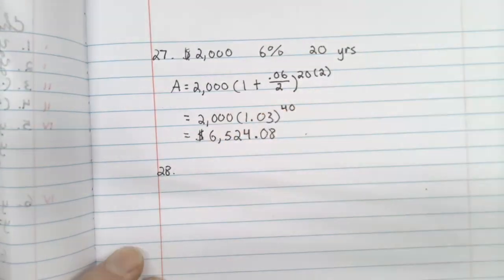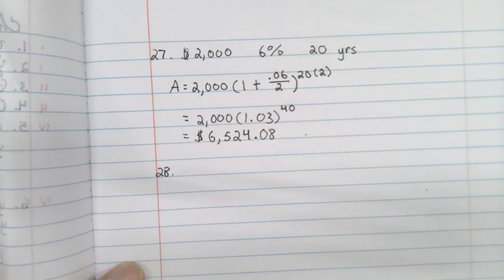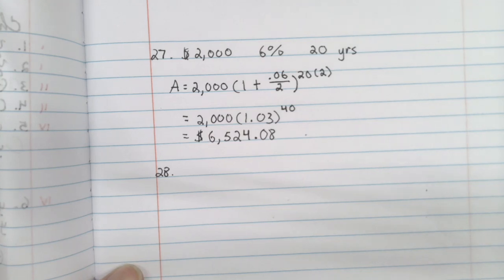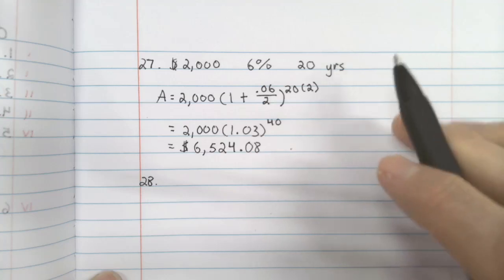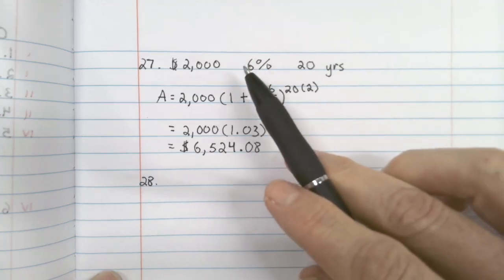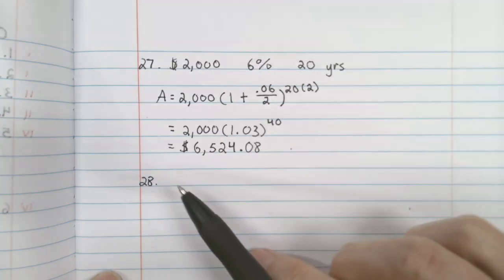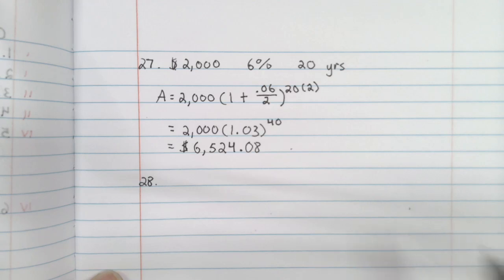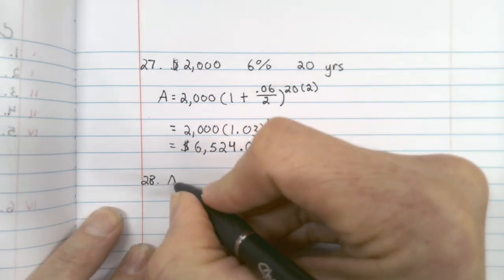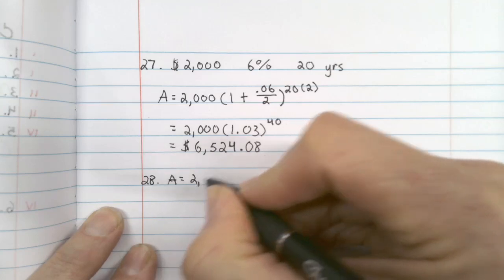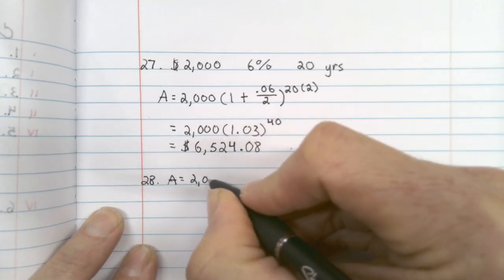Similar type of problem. $2,000 compounded monthly, and all the numbers are the same. The only difference is 27, it's compounded semi-annually, and 28, they give us the same numbers, but then tell us that it's going to be compounded monthly. So the only difference is this number here. This is still going to be 2,000.